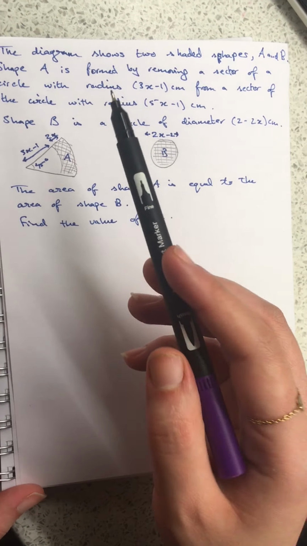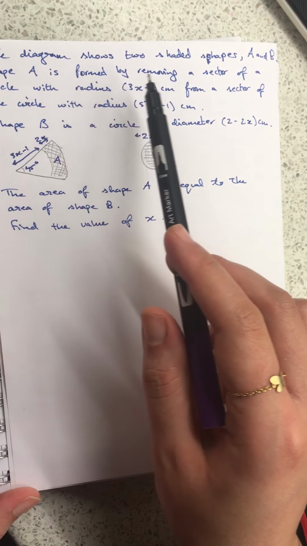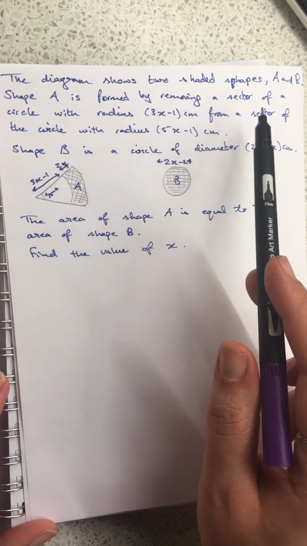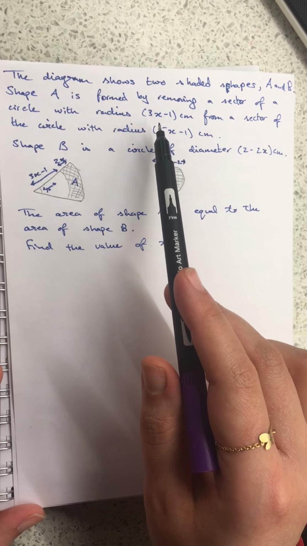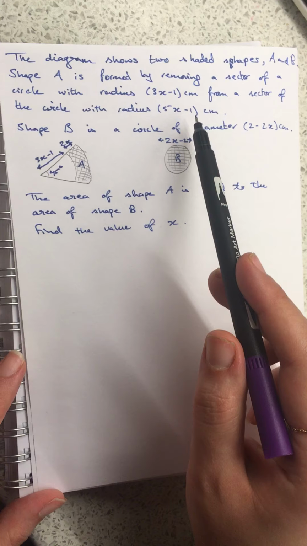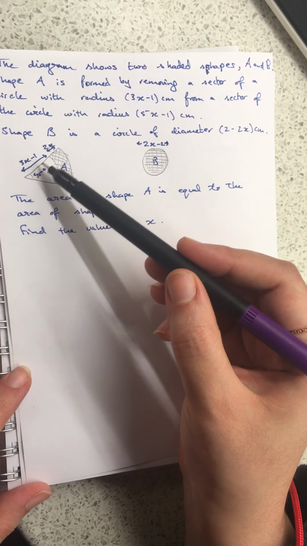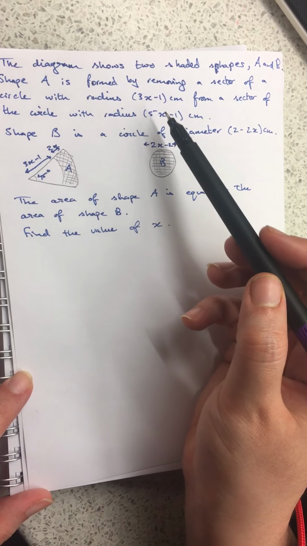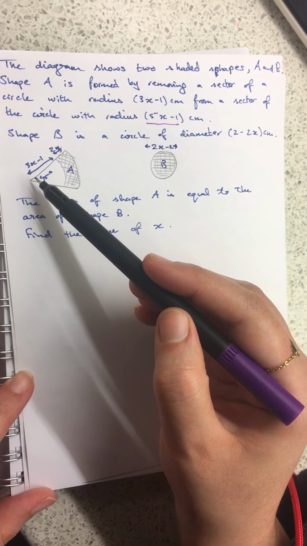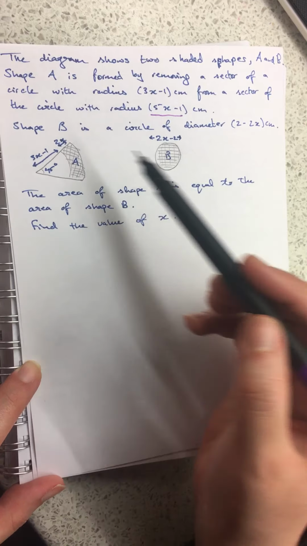For this question we have: the diagram shows two shaded shapes A and B. Shape A is formed by removing a sector of a circle with radius 3x minus 1 cm from a sector of the circle with radius 5x minus 1 cm. So the initial, big sector has radius 5x minus 1 cm, and the small one has a radius of 3x minus 1.